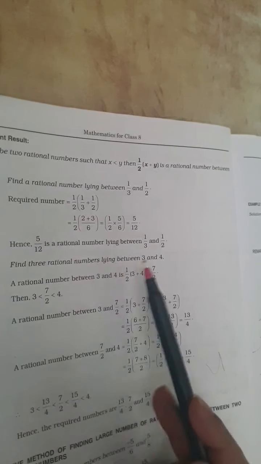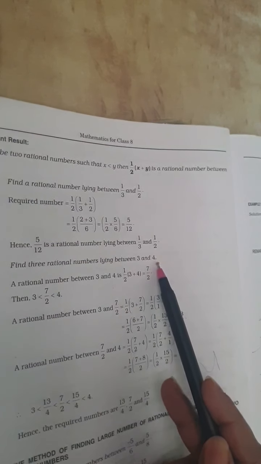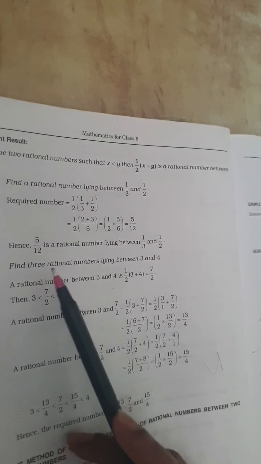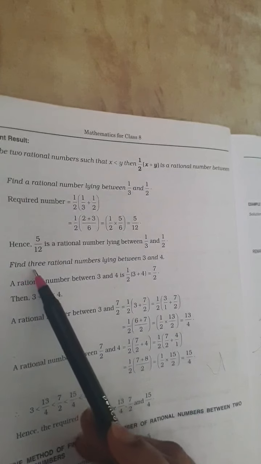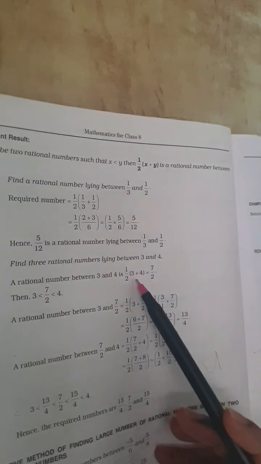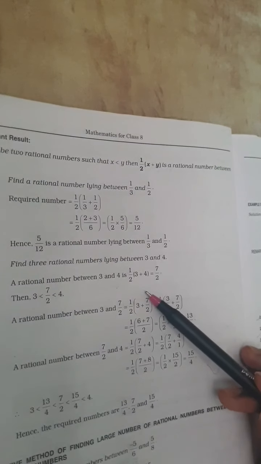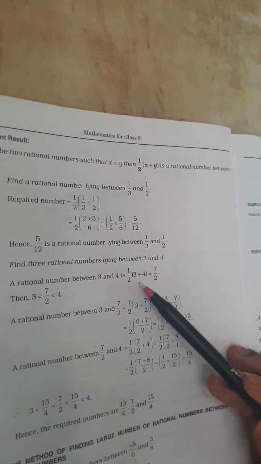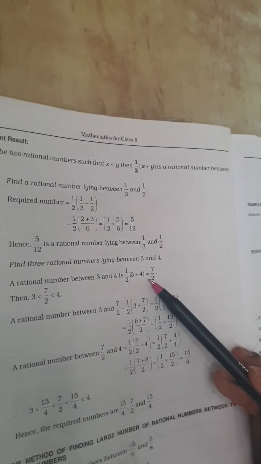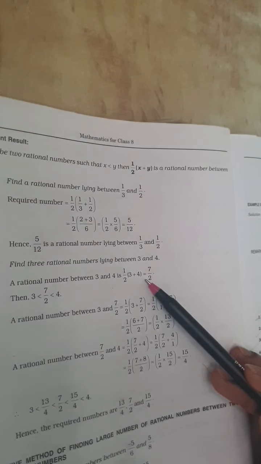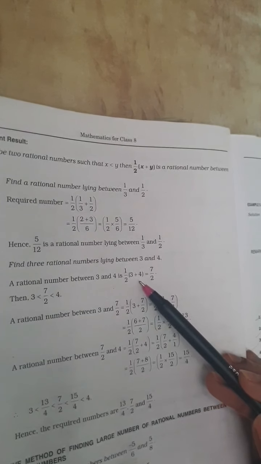Now the question is, find three rational numbers lying between 3 and 4. How many rational numbers you have to find? You have to find 3 rational numbers. We have to follow the same procedure. What procedure? 1 upon 2 multiplied by addition of rational numbers. The rational numbers given are 3 and 4. So what is their addition?